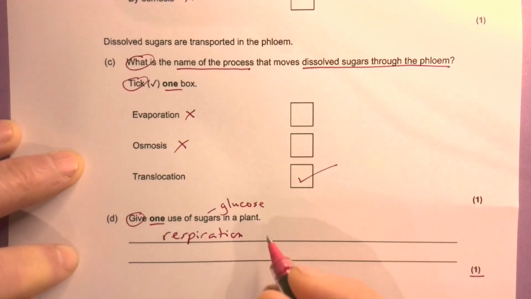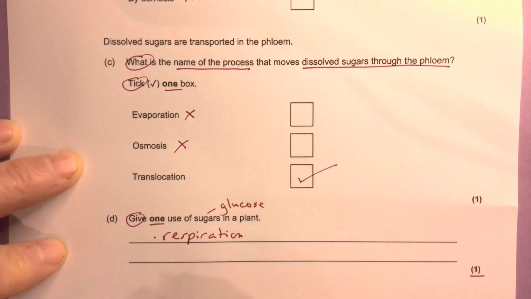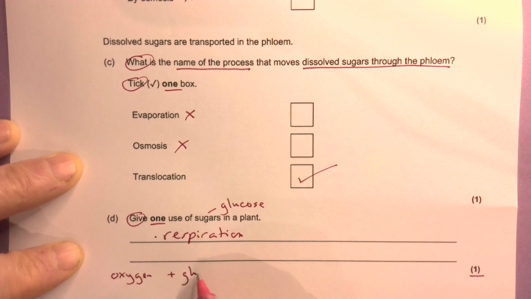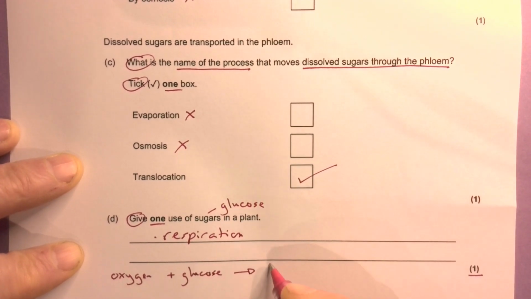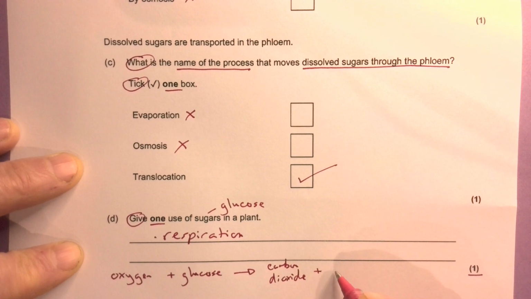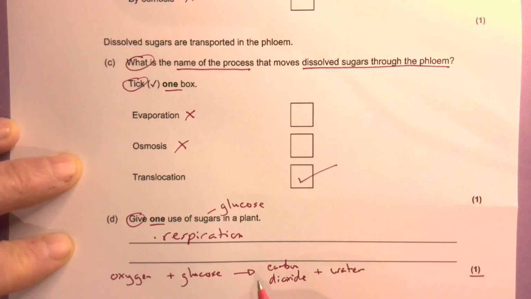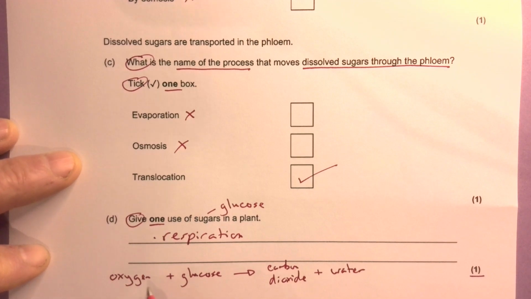Remember the equation for respiration: oxygen plus glucose turns into carbon dioxide plus water. It's an exothermic reaction, so it releases heat. It's the way that all living things extract energy from glucose in particular.